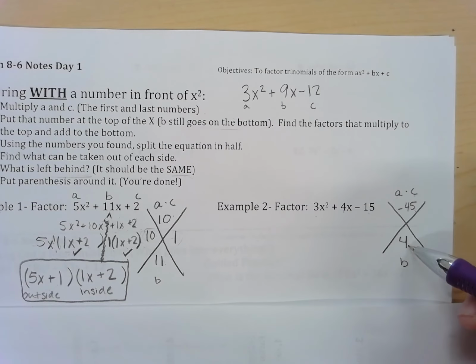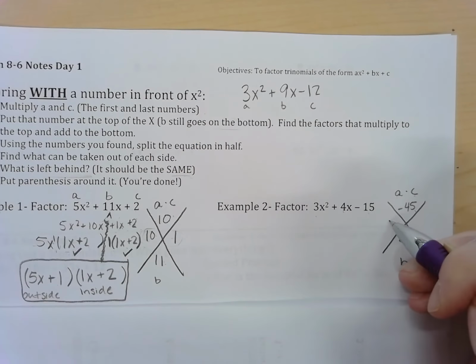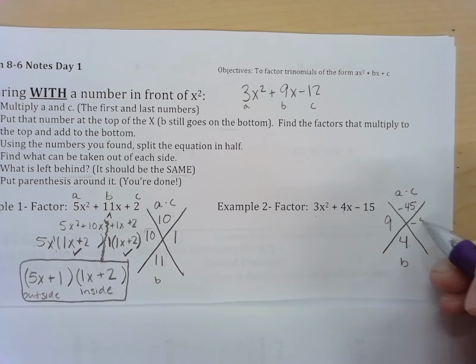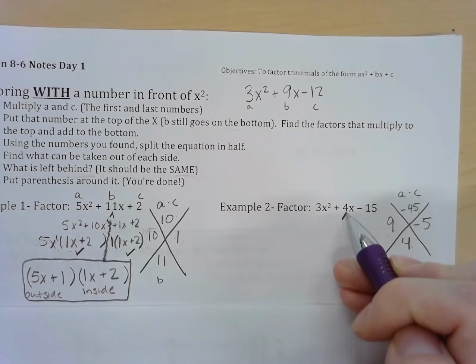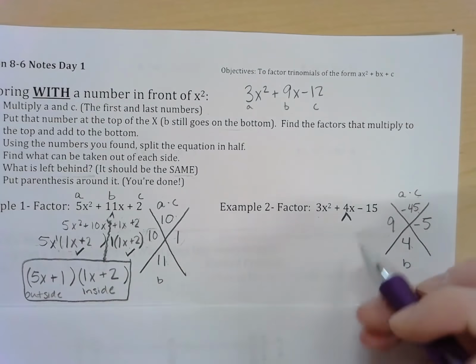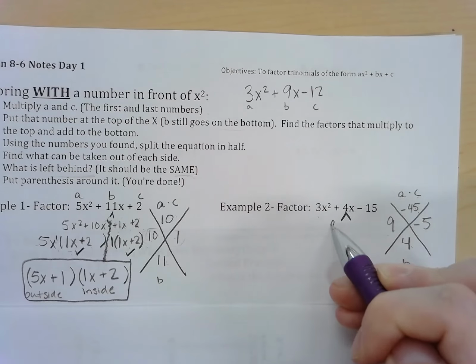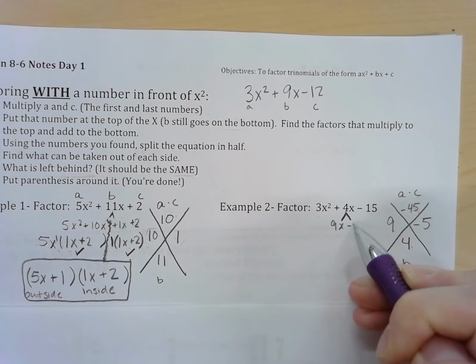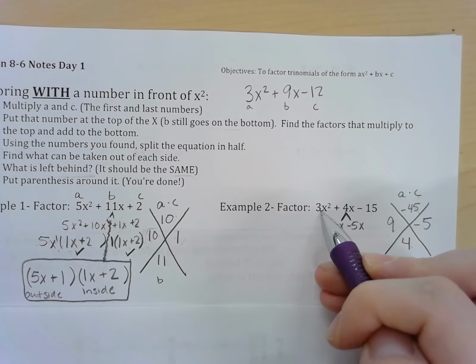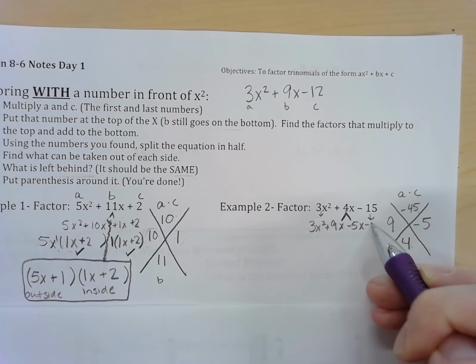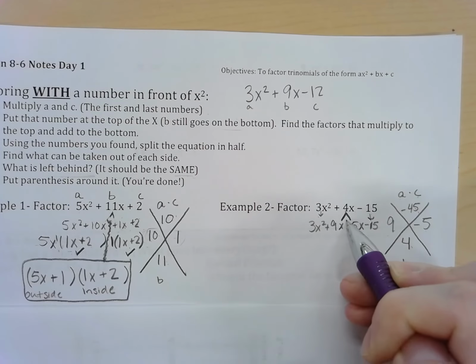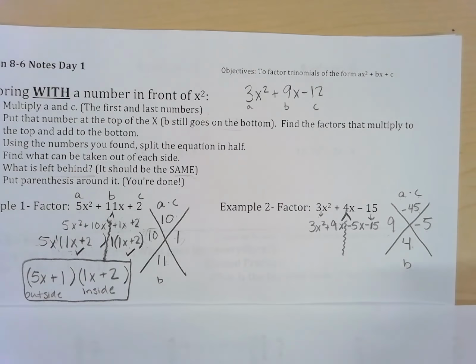So if I do this, it should be a positive 9 and a negative 5. Because 9 times negative 5 is negative 45. 9 plus negative 5 is a positive 4. So I use these two factors to split this one in the middle. So instead of 4x here, I'll have 9x for the left side and negative 5x for the right side. Everything else just drops down. So 3x squared plus, and then minus 15. And I get to split this equation down the middle now.